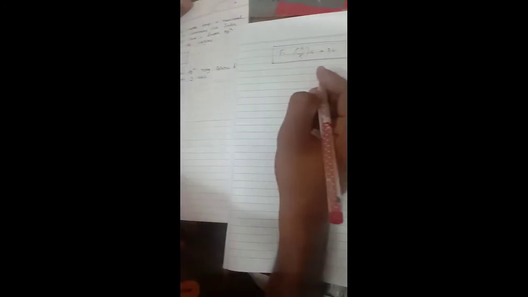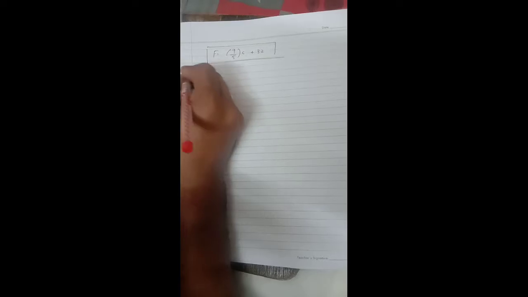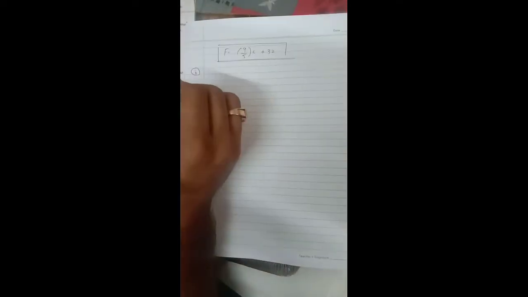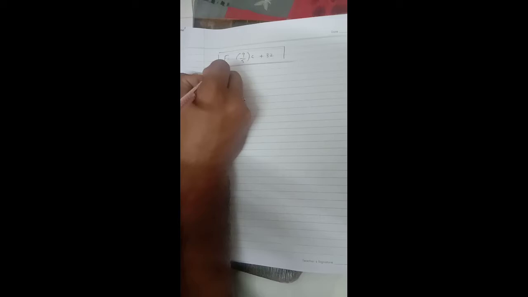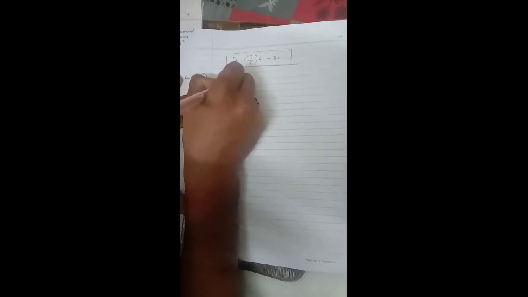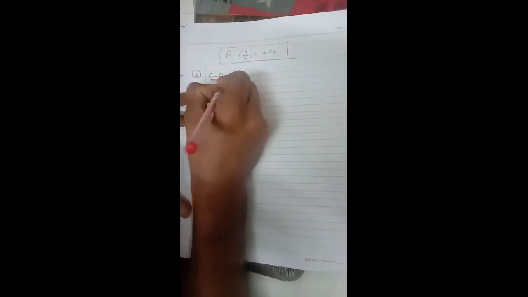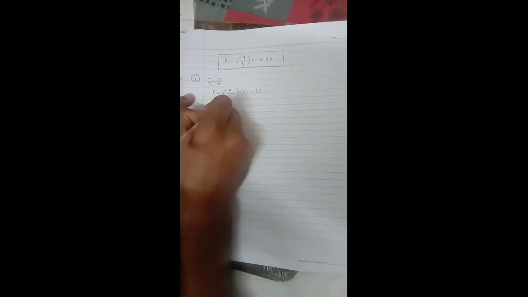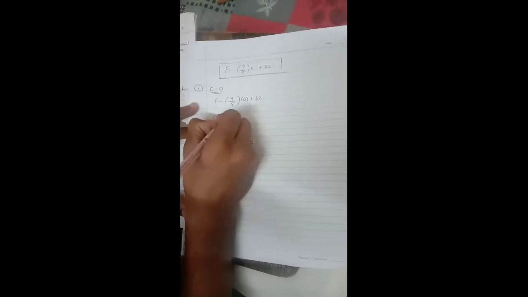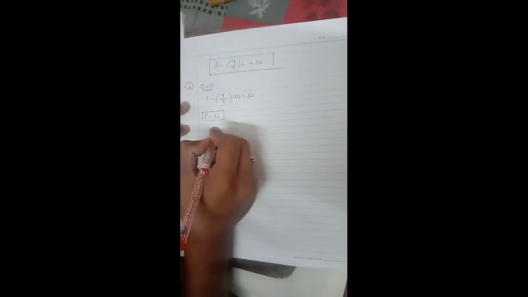First we have to draw the graph for the above equation using Celsius for x-axis and Fahrenheit for y-axis. For the graph, first I take Celsius equal to 0. Put the value C = 0: F = 9/5 into 0 plus 32. So F is equal to what? 0 plus 32, 32.